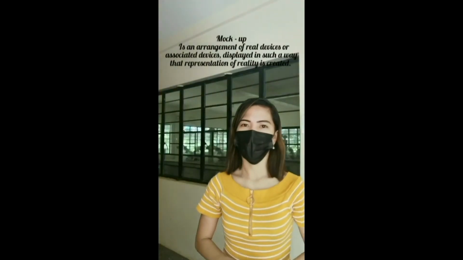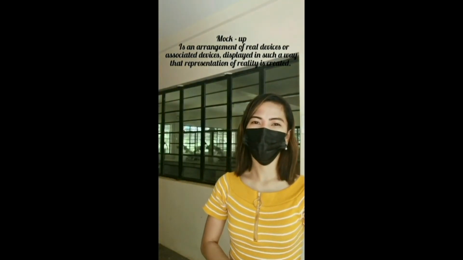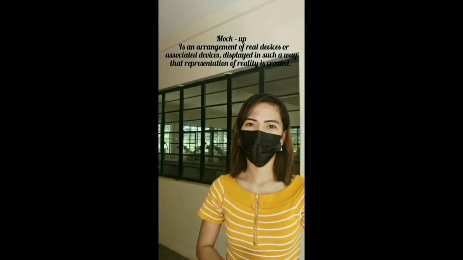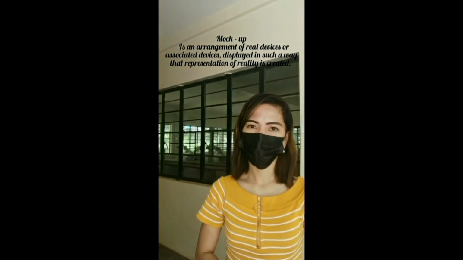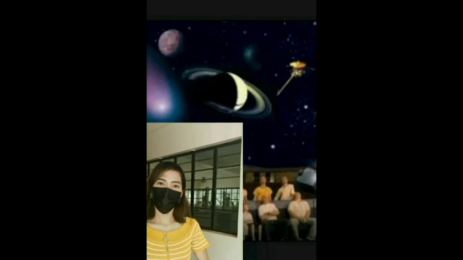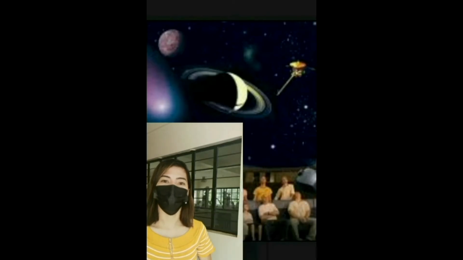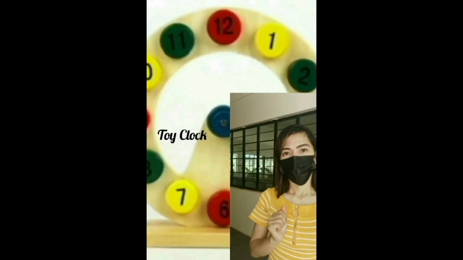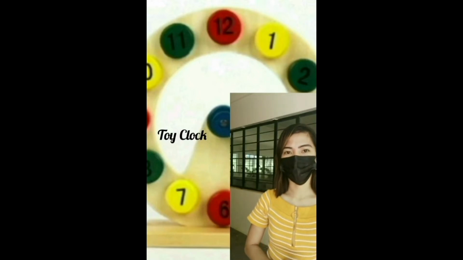Second is mock-up. Mock-up is an arrangement of real devices or associated devices created in such a way that representation of reality is created. One example is planetarium, in the sense that the order or the arrangement of the planets is shown and the real processes of the planet's rotation on their axis and the revolution of the planets around the sun are displayed. Another example is a toy plot. Here, the teacher can tell the students how to tell.